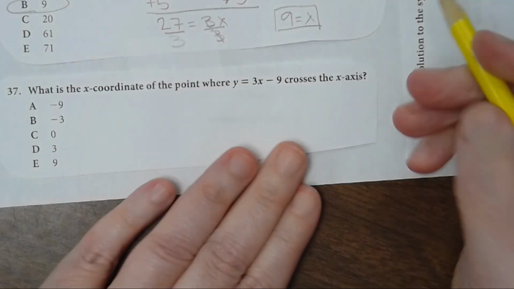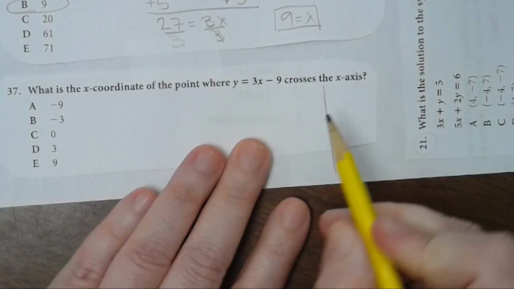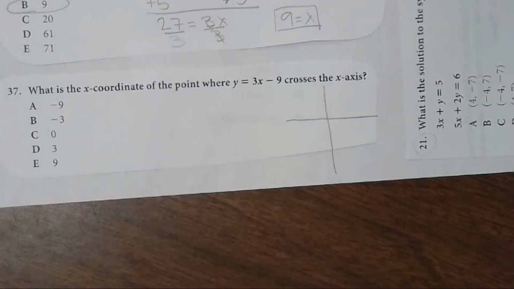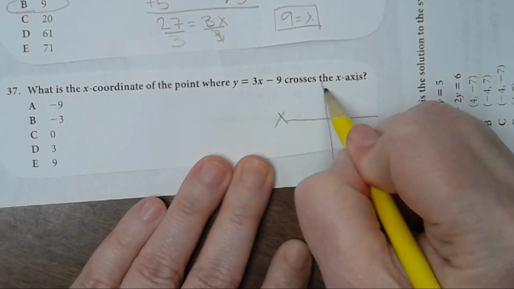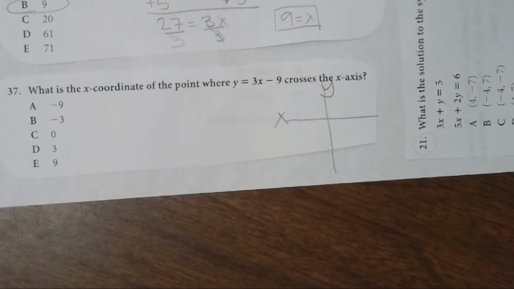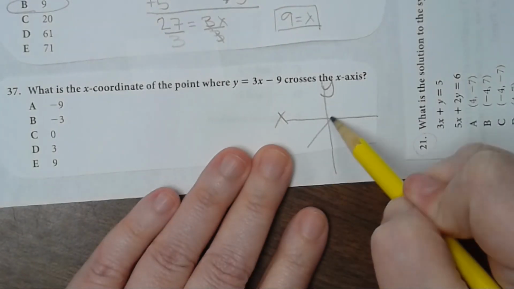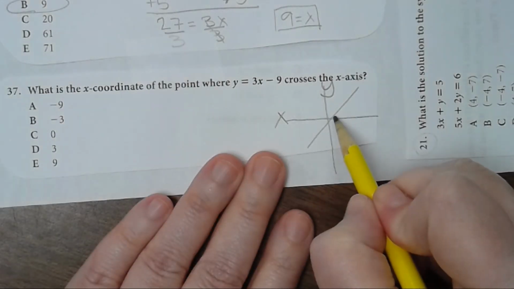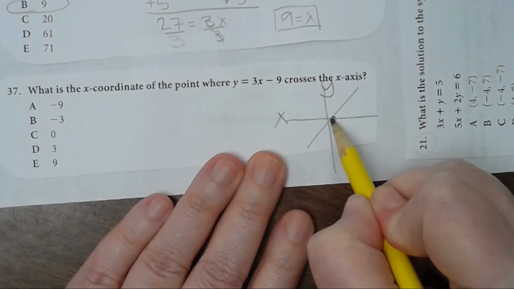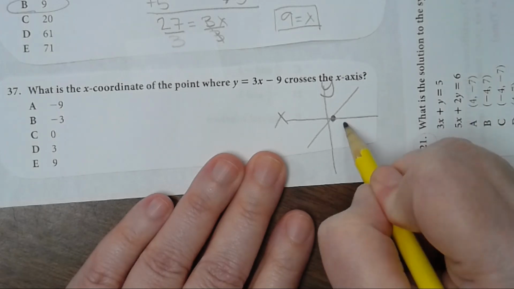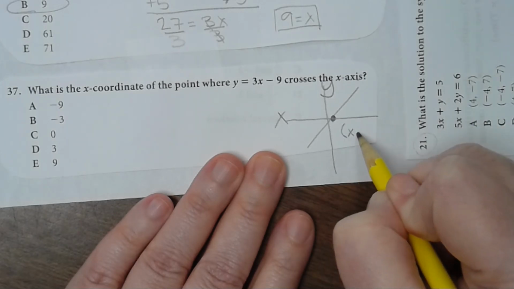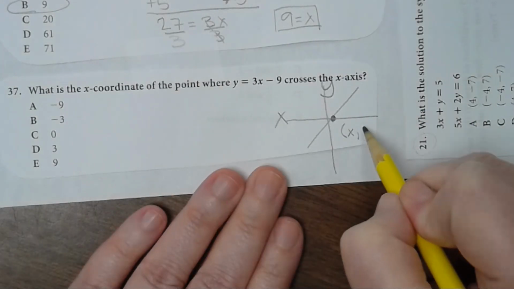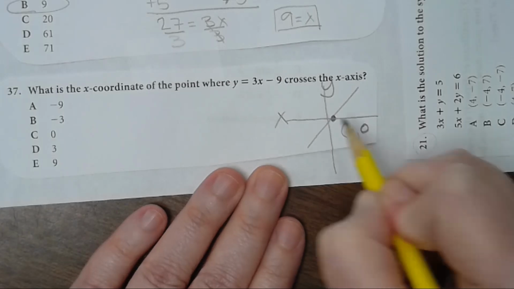Okay, so let me draw a little picture here. We're going to say that this is our x and our y-axis here, okay? Somewhere, it doesn't matter where our line is, but somewhere here, this thing is going to cross the x-axis. And where it does, our coordinate would be x something, we don't know what it would be, but y is 0 because it doesn't go anywhere.